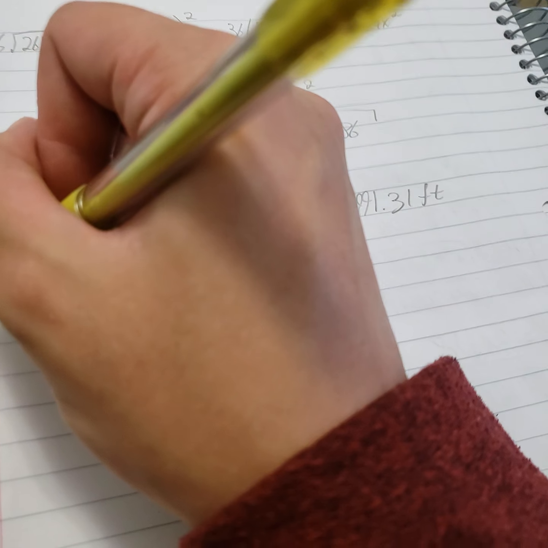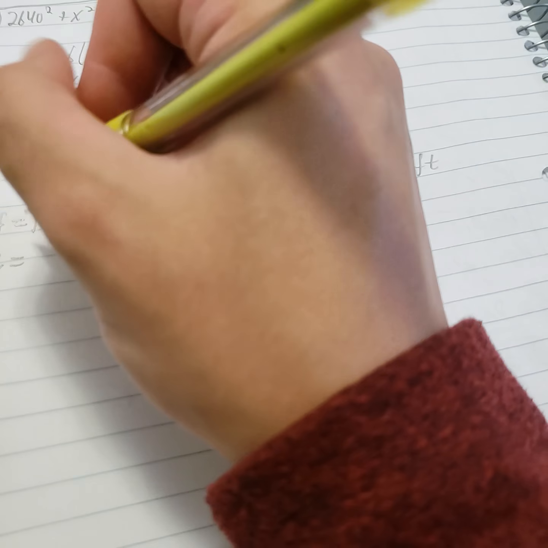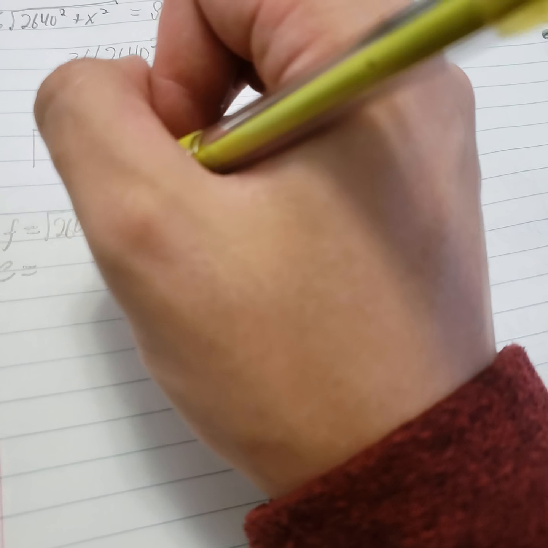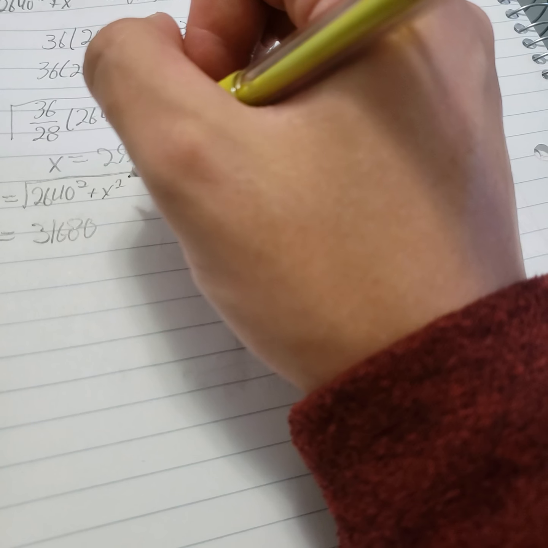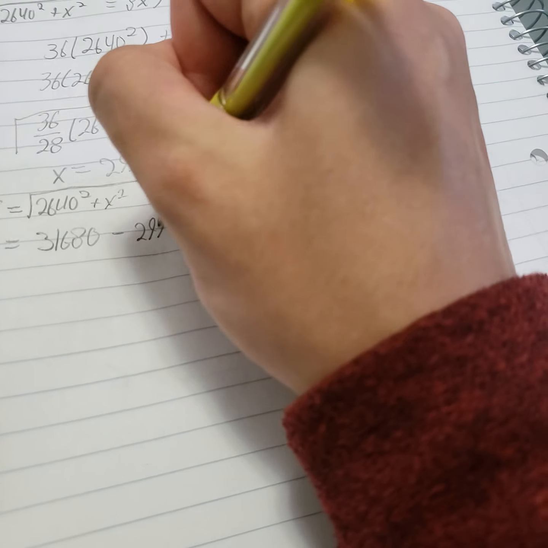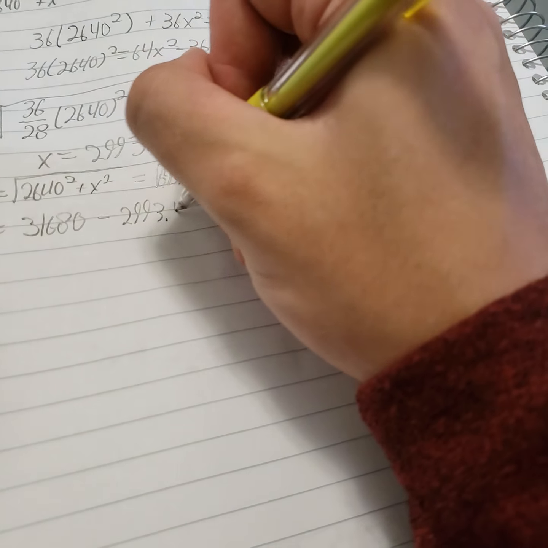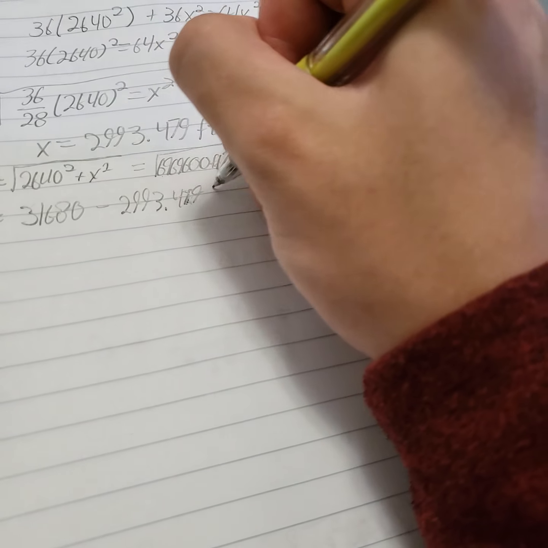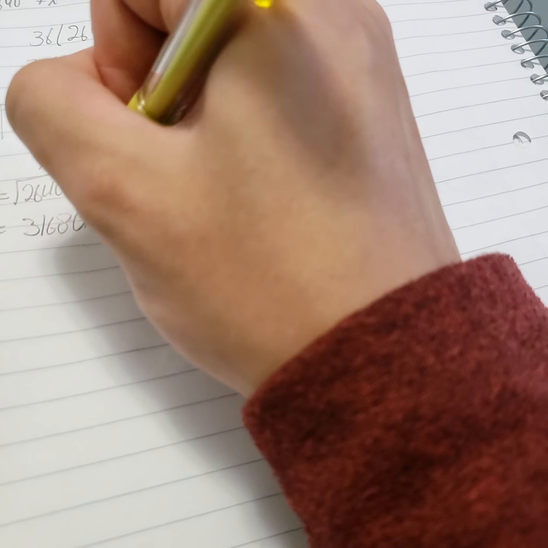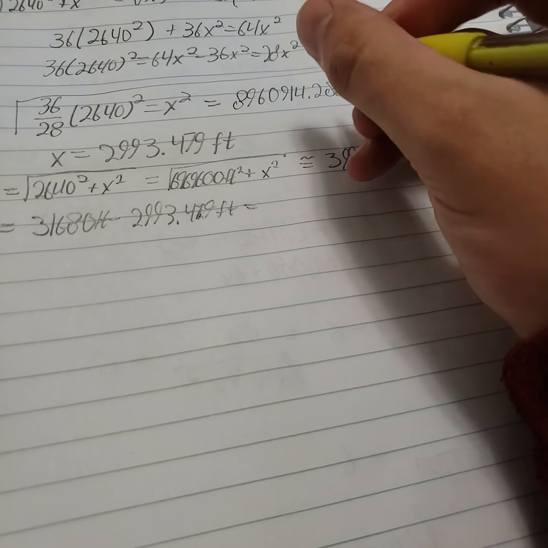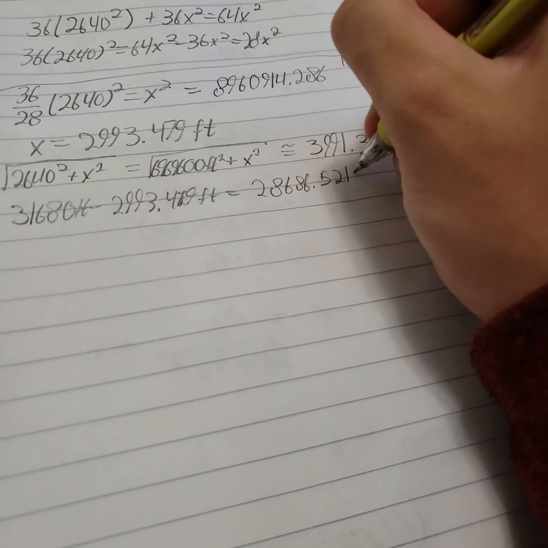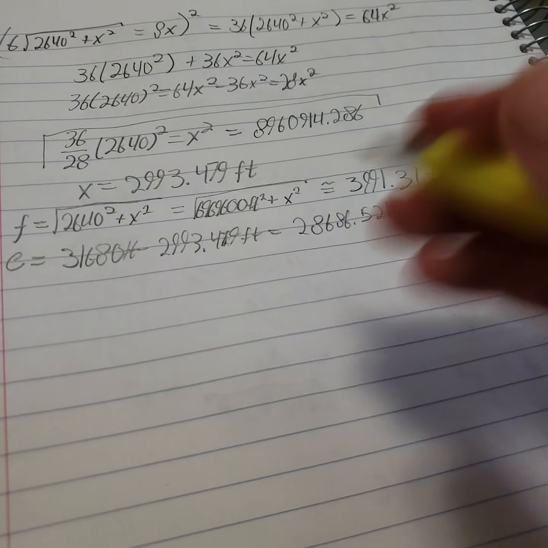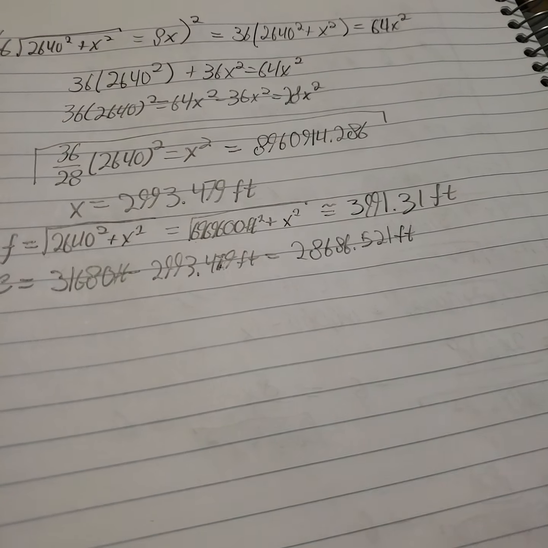Then, for the equation E, we get 6 miles minus x, which is 31,680 feet minus 2,993.479, which turns out to be 28,686.521 feet. Now, we multiply them by their relative cost per foot for underwater and overland power lines.